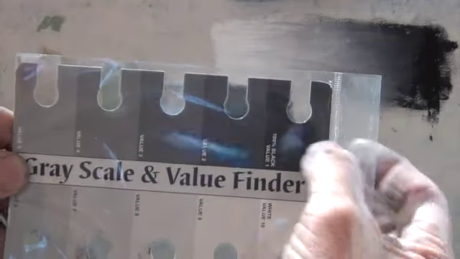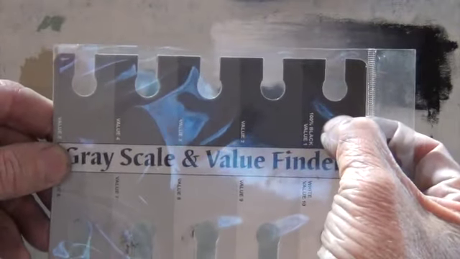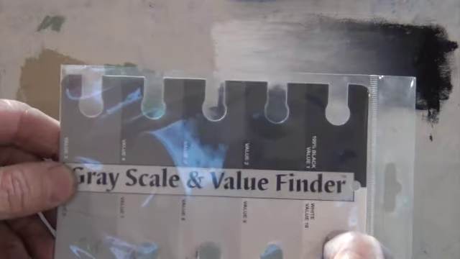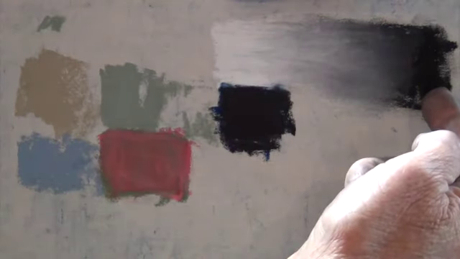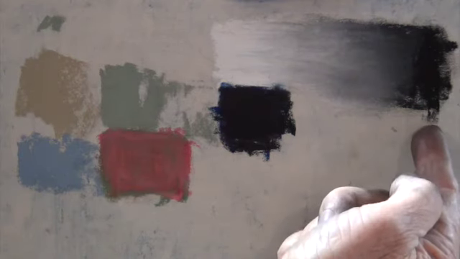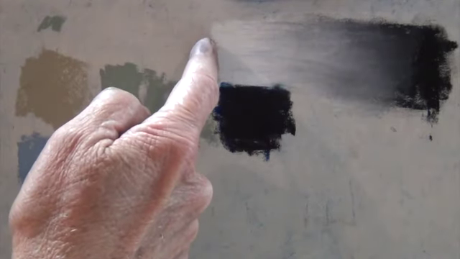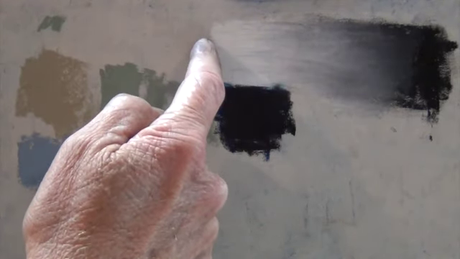This particular scale makes black a number 1 and white a number 10. So this would be our neutral gray of number 1, and this would be our neutral gray, which is white, of number 10, with all the different values 2, 3, 4, 5, 6, 7, 8, and 9 in between.